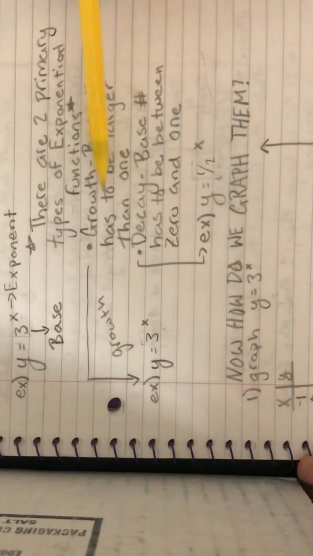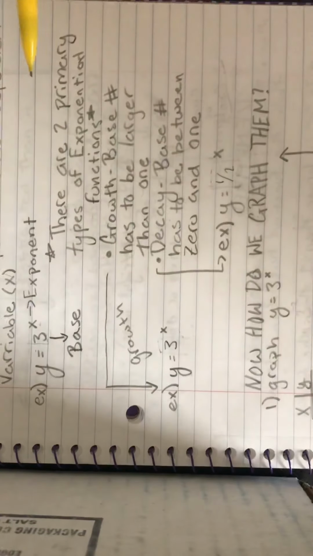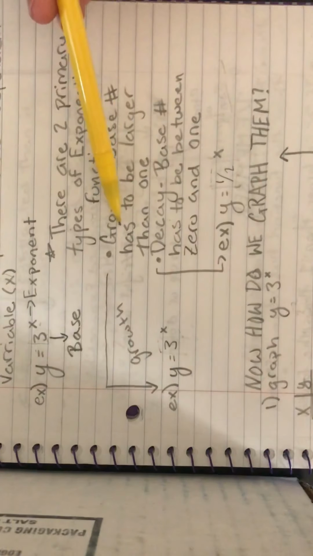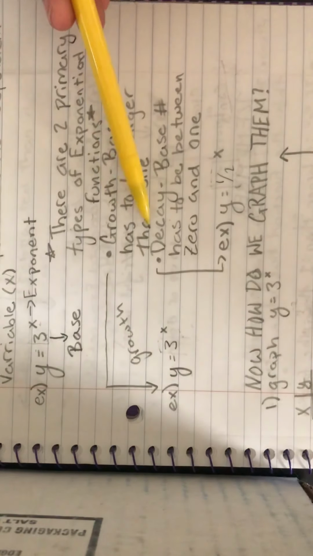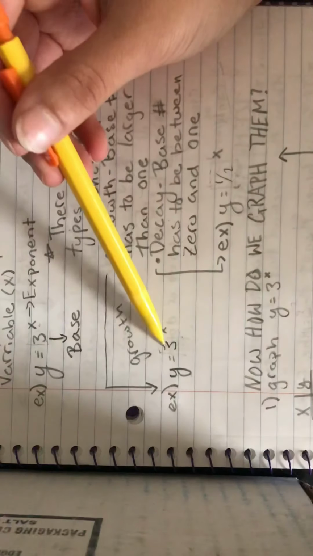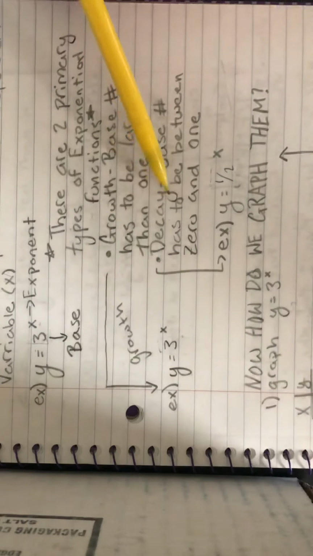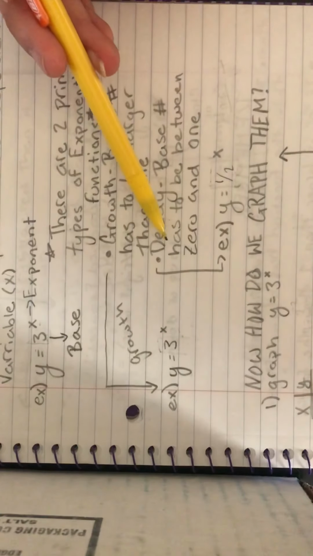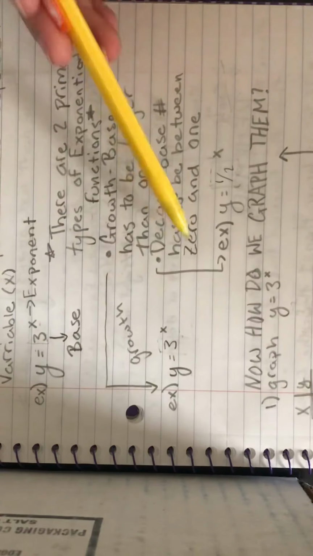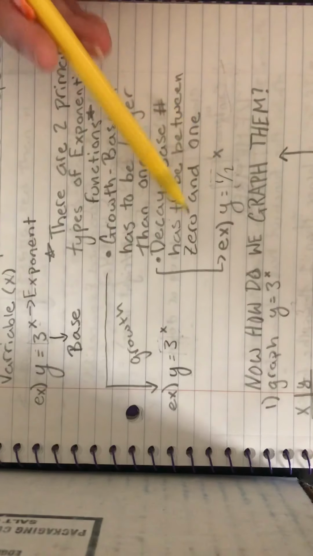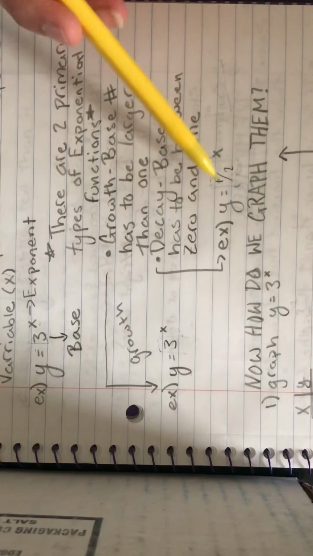There are two primary types of exponential functions: growth and decay. Growth is when the base is a number larger than 1. As you can see right here, y equals 3^x is a growth function because the base is larger than 1. And decay is when the base number has to be between 0 and 1, like this example right here, which is 1/2. It's between 0 and 1, and this would be a decay function.